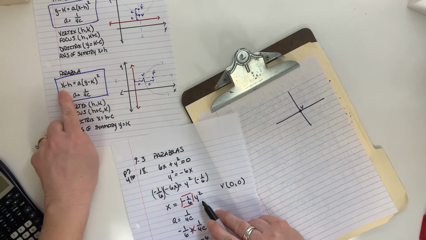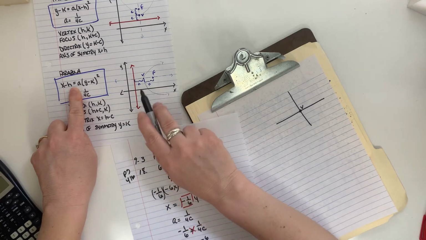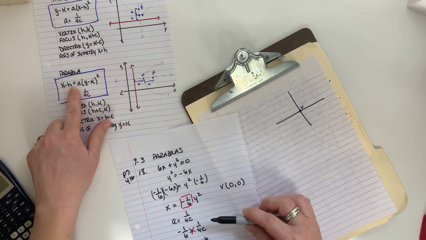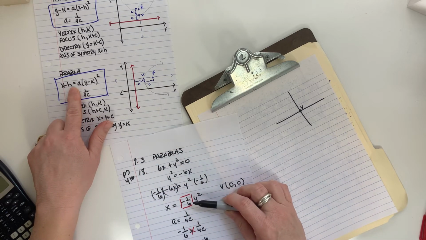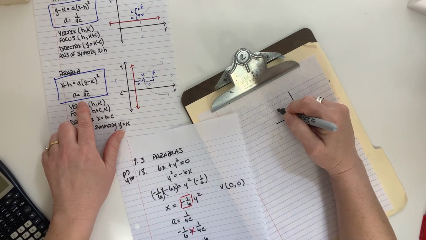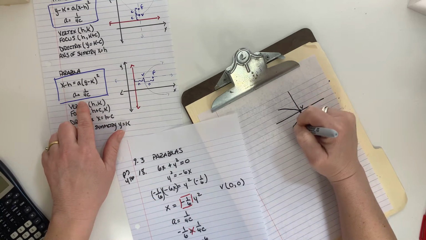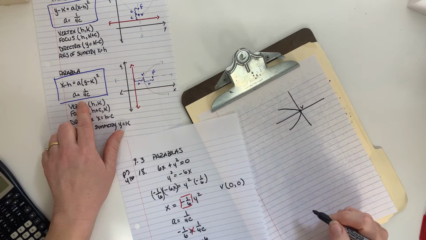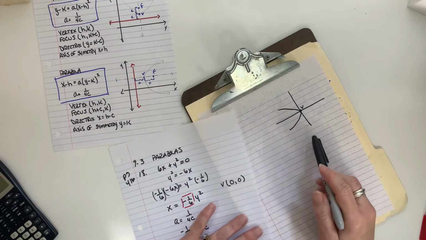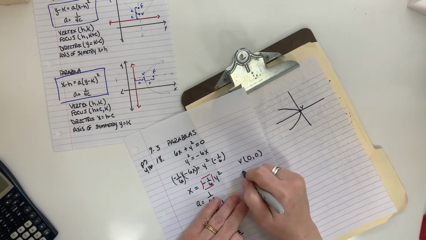So you're looking at an x is equal to parabola, which either opens right or opens left. So since a is negative, our parabola opens left. Just remember, this is a sketch, that's okay. So our parabola is going to open left like that. All right, so the first thing we find is the vertex. The next thing we're going to find is the focus.